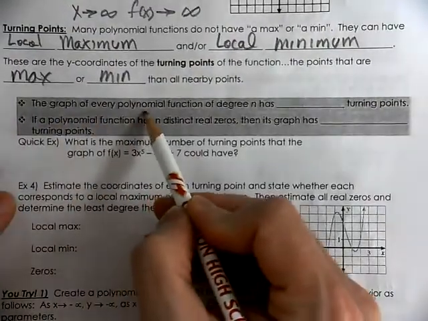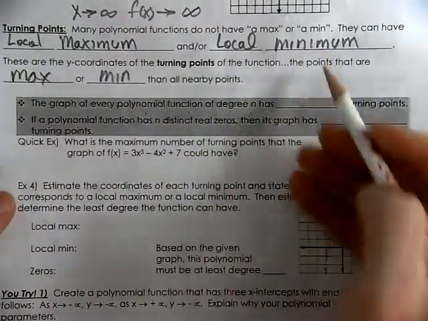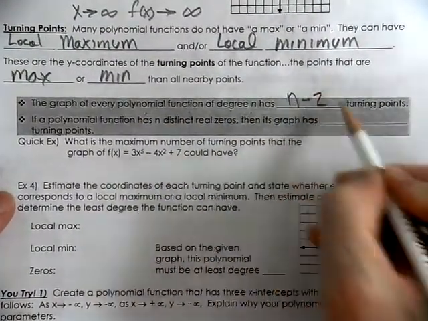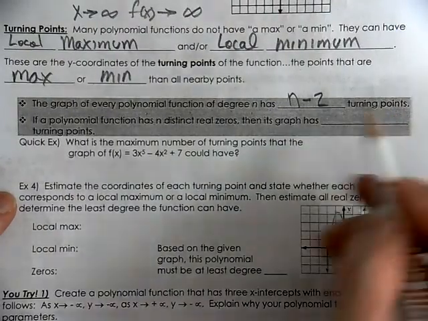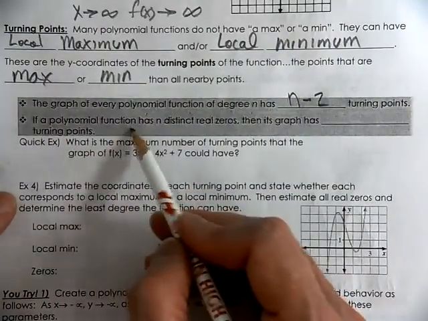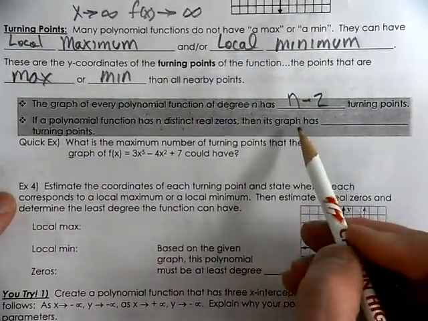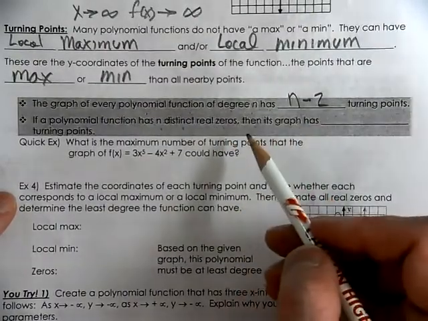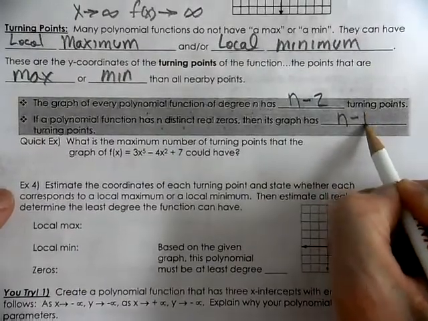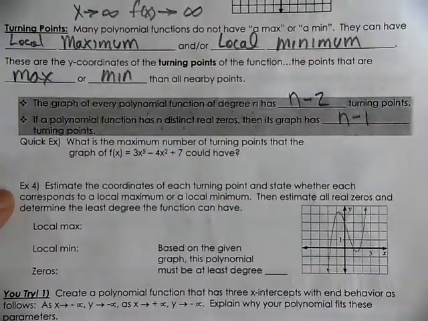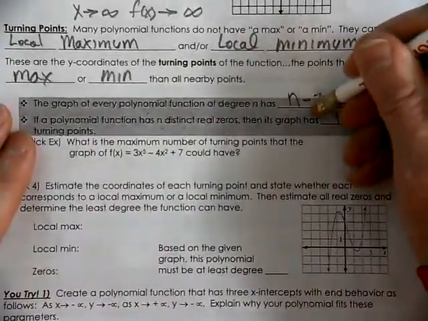The graph of every polynomial function of degree n has n minus 1 turning points. If a polynomial function has n distinct real zeros, then the graph has n minus 1 turning points. I'm sorry, this is n minus 1.